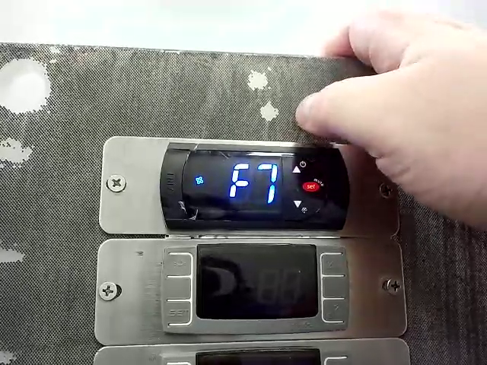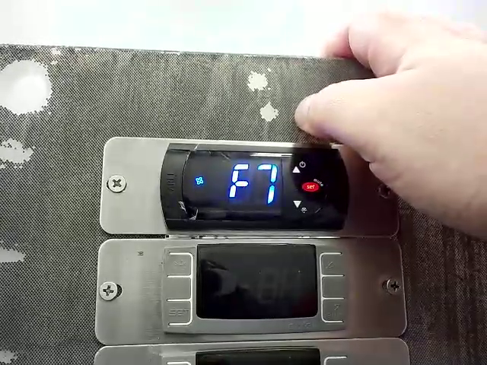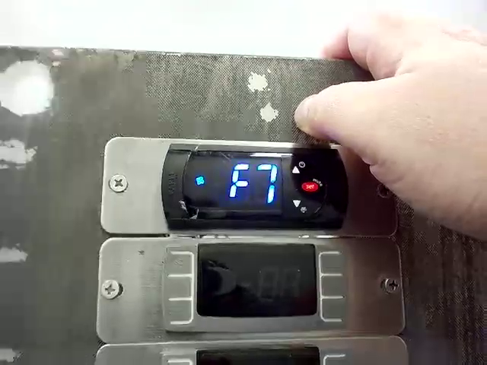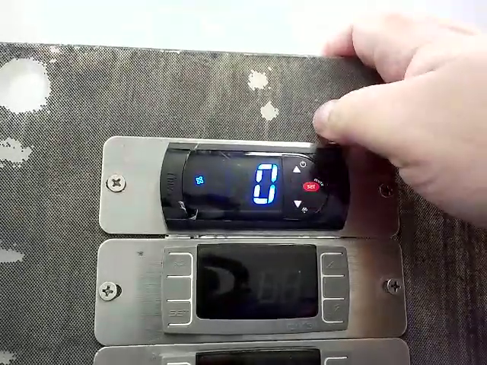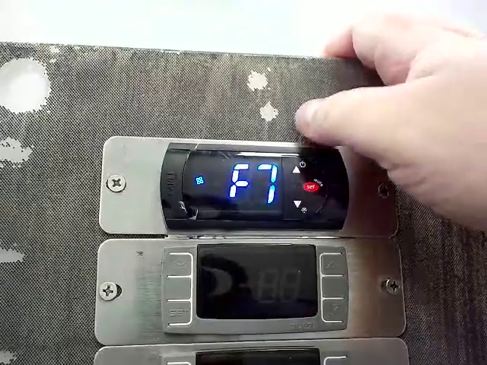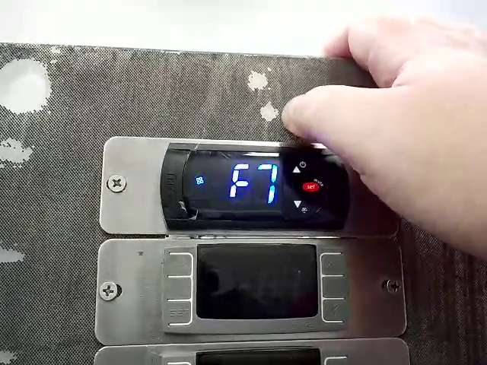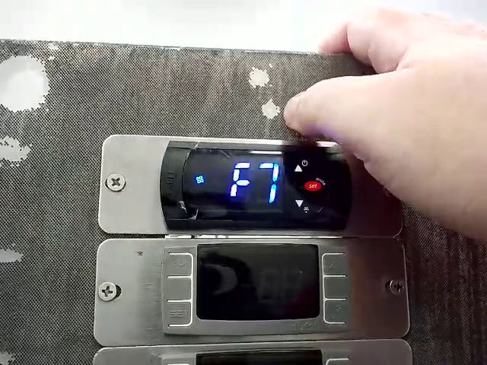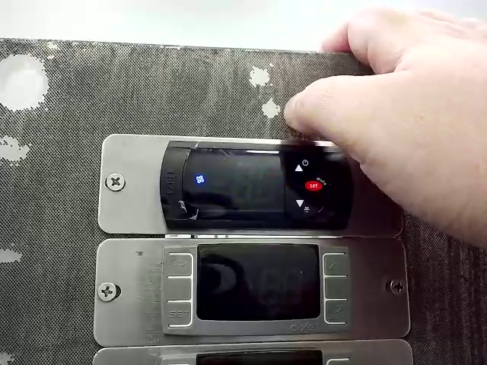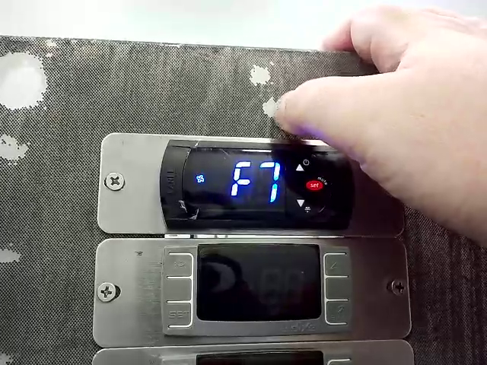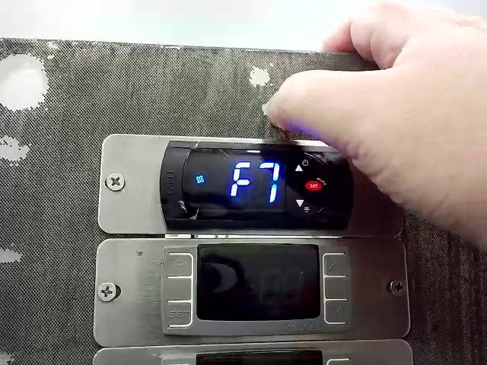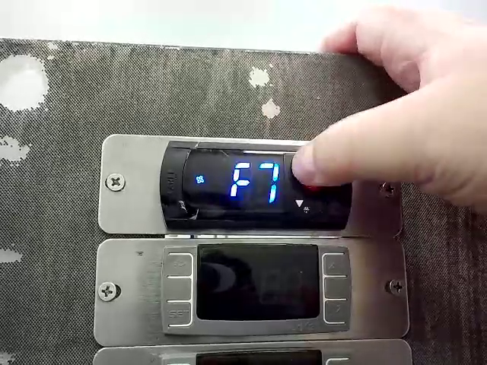The F7 code is your fan delay time after the door closes. This is set to 0 on refrigerators. It's set to 10 on freezers. This is in seconds. So when you close the door on the unit, the fan will kick right back on a refrigerator. On a freezer, it'll wait 10 seconds before energizing the fan again.